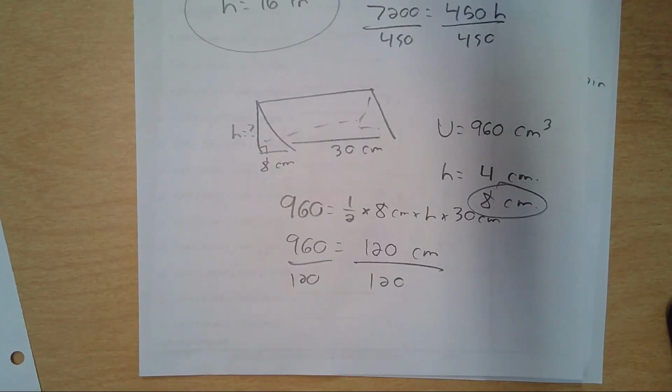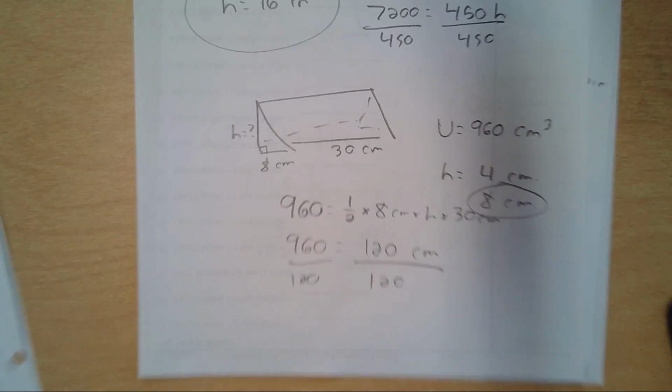Just make sure you know what your base is. Use the area of the rectangular formula for the rectangular prisms. Use the area of a triangle formula for the triangular base prisms. And that's about all I got there.